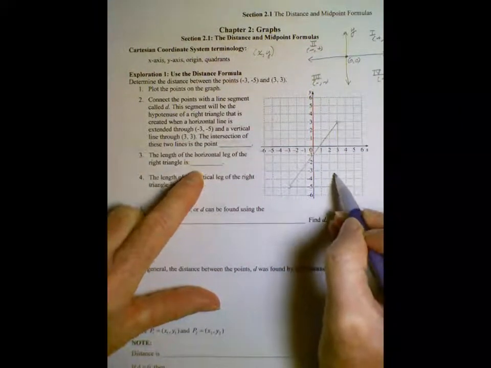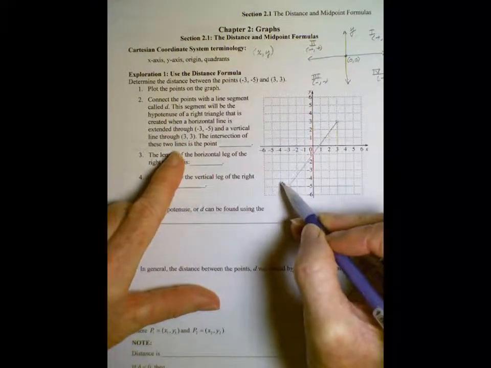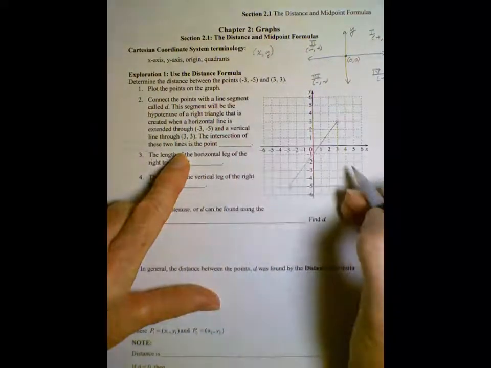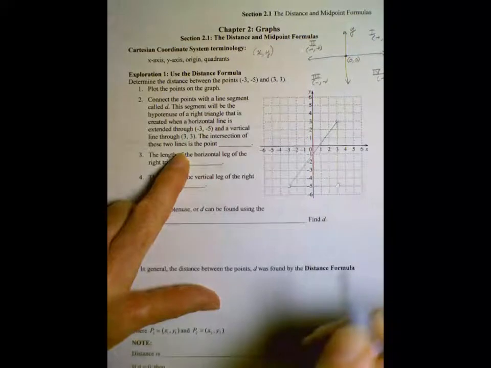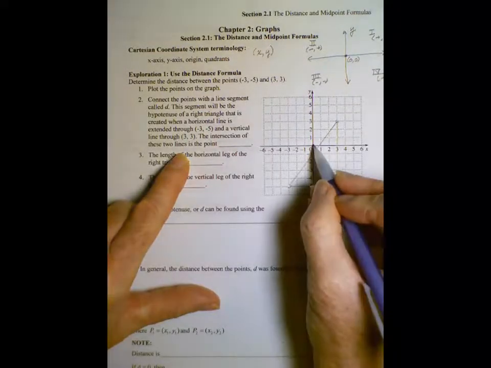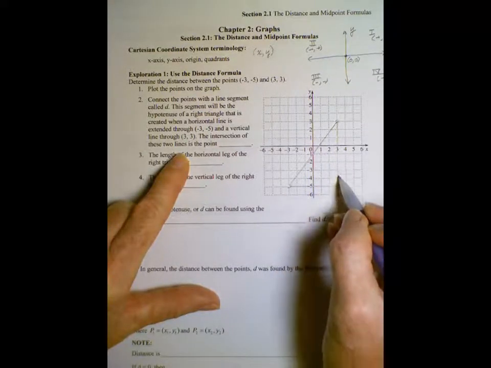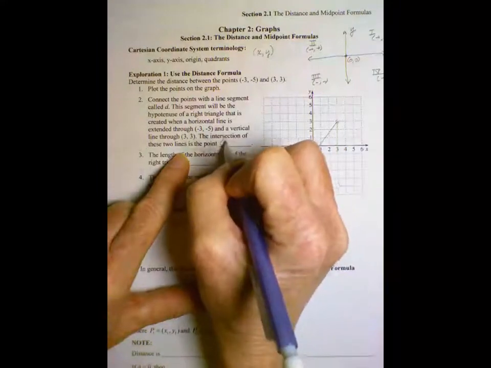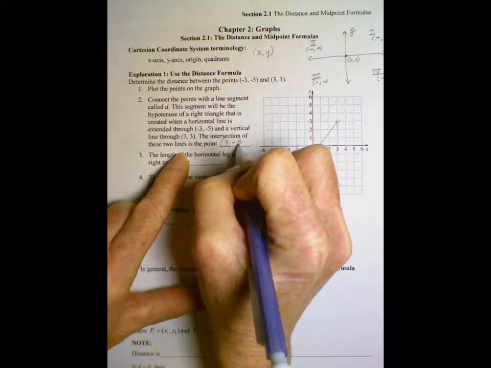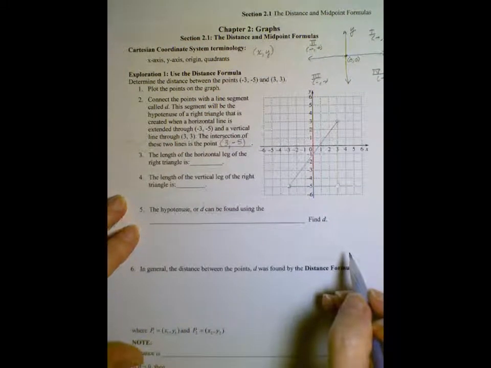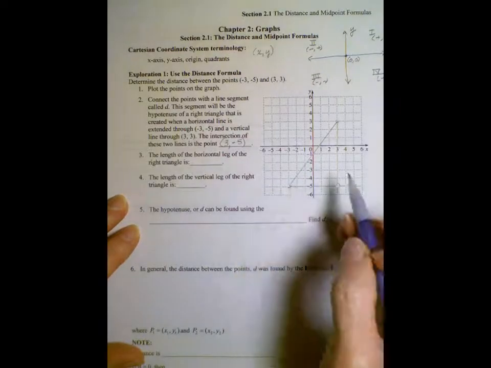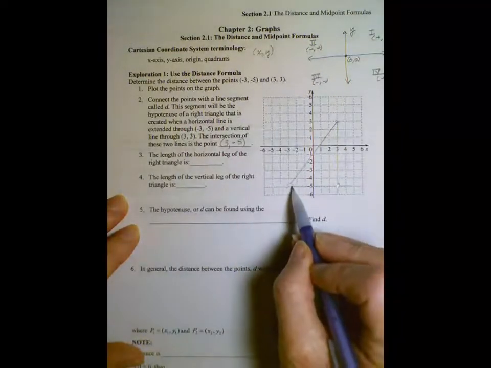So now we have a right triangle. See, there's the right angle. This is the hypotenuse. The intersection of these two lines is this point, and what is that point? Well, x is 3, y is -5. So it's the point (3, -5). The length of the horizontal leg of the right triangle is, okay, here's our right triangle. Which is the horizontal leg? It would be this one.